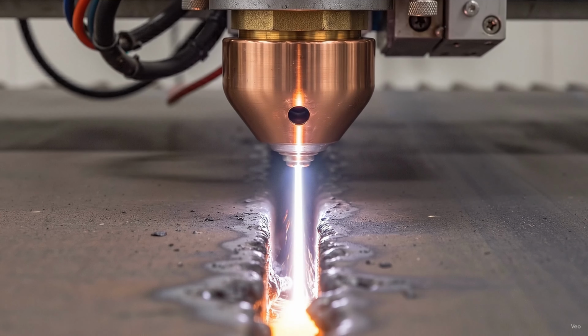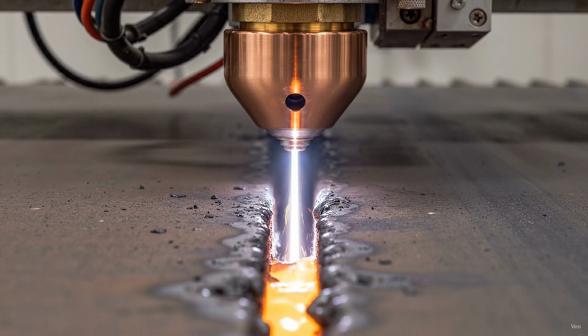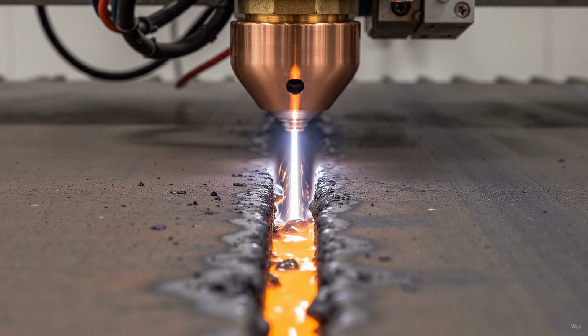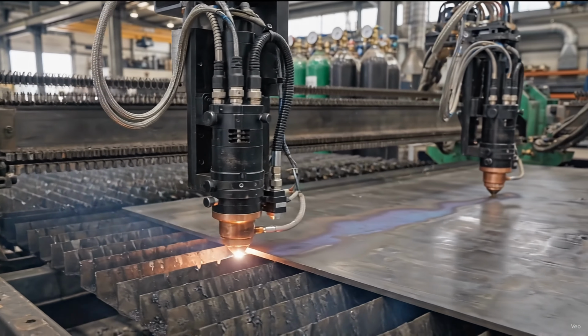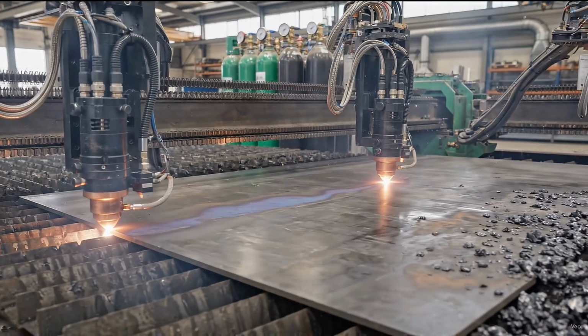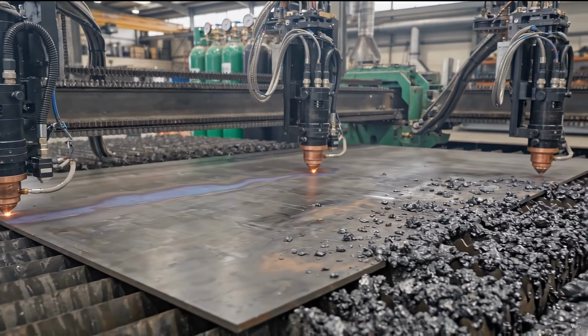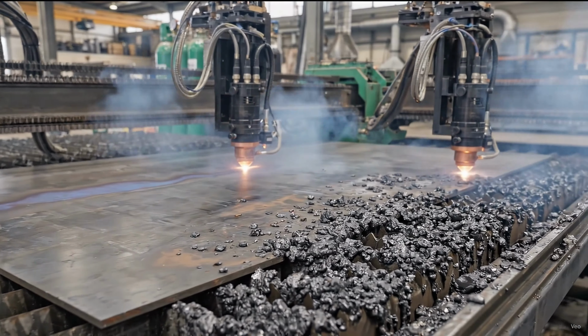Light is being amplified and focused. Steel is being melted, and a powerful gas jet is removing the molten material before it can solidify again. So how can light cut through steel? And why can a tiny change in focus, speed, or gas pressure ruin the entire cut?